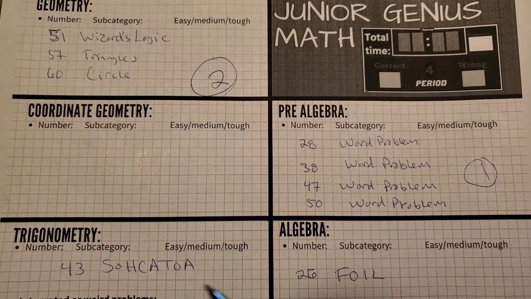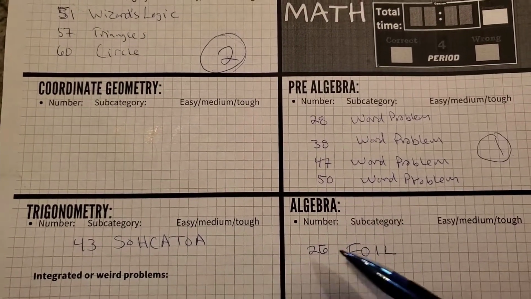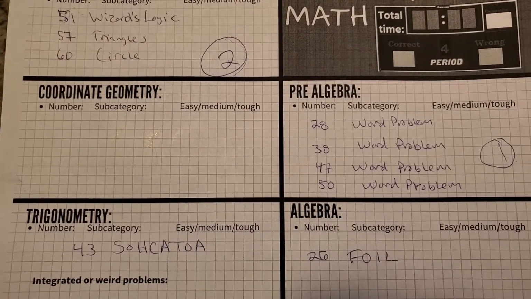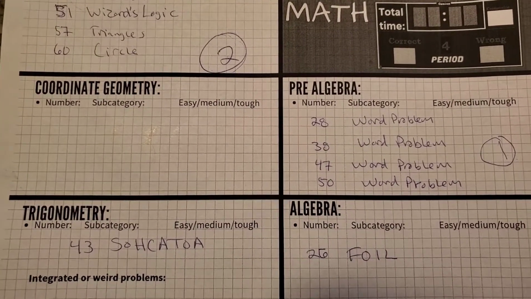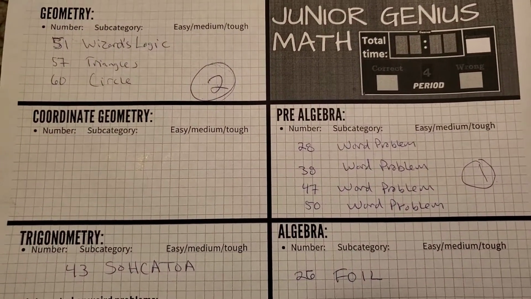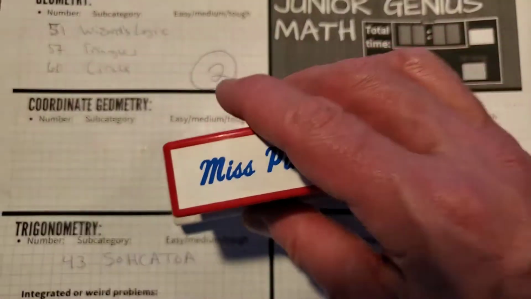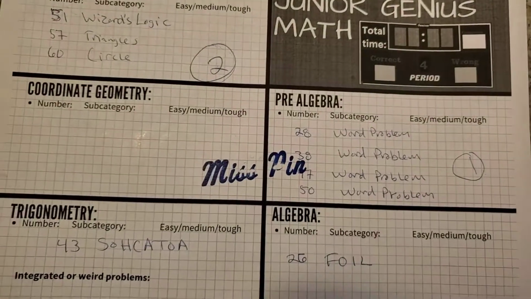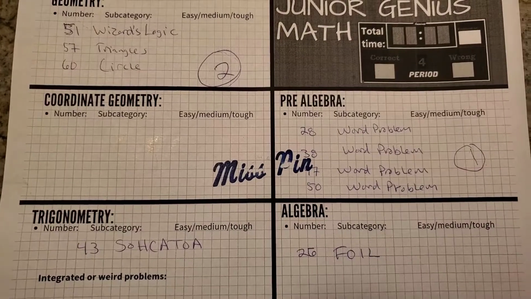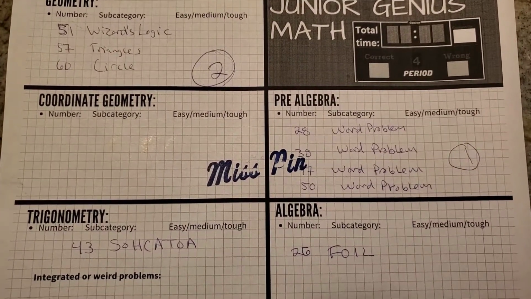We do see that we have some scattered problems over here, and so that would go in the third other section in regards to the next review sheet that you see. So for right now, this review sheet is completed. See Miss Pin, and Miss Pin is going to put her stamp on here. Parents, you're going to see a stamp on these review sheets. That means the kid completed the homework assignment.